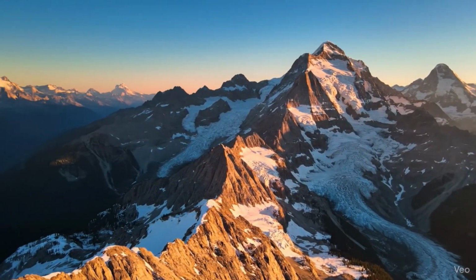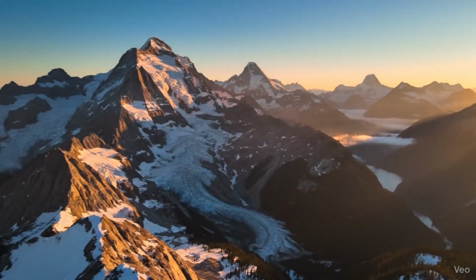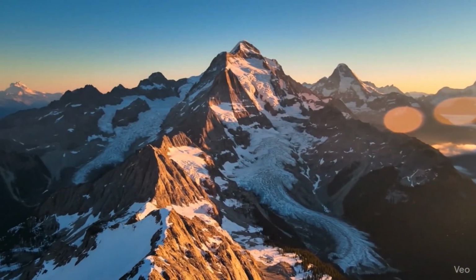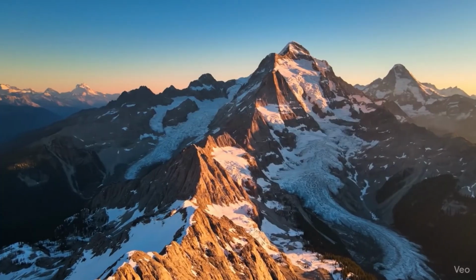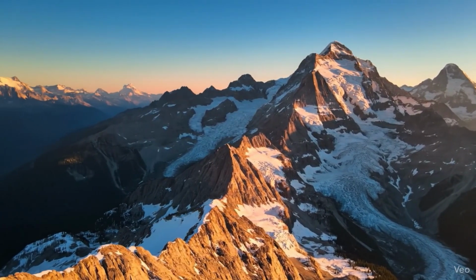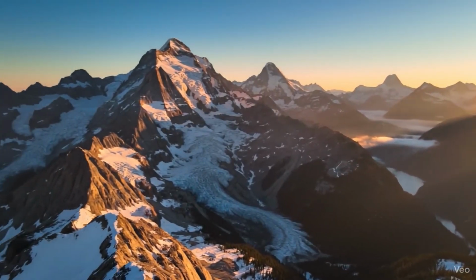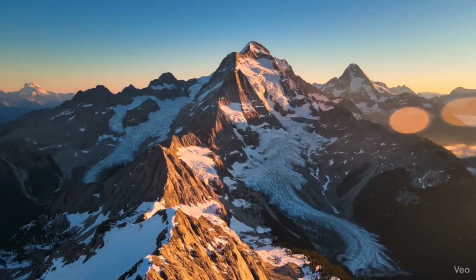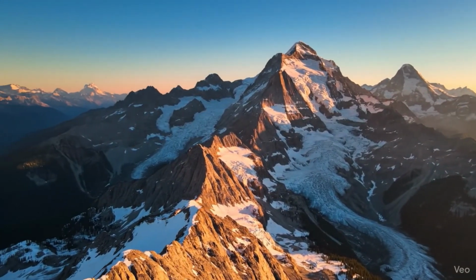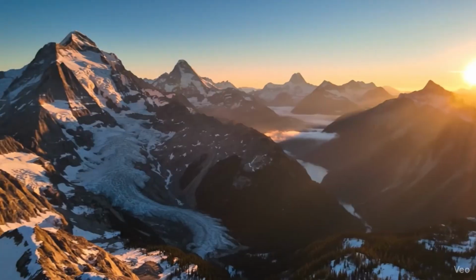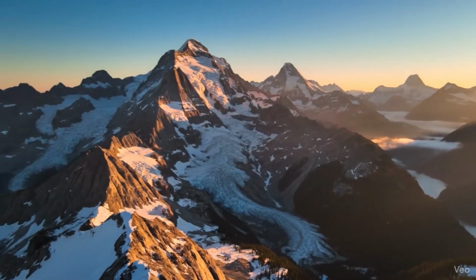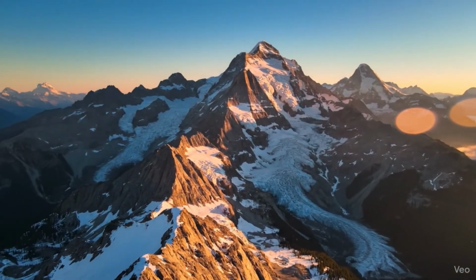The wind also plays a part. It blows sand and dust against the rocks, wearing them away over centuries. And even the temperature helps to break down the mountains. In the day, the sun warms the rock and it expands slightly. At night, the rock cools down and contracts. This constant expansion and contraction can cause the rock to crack.